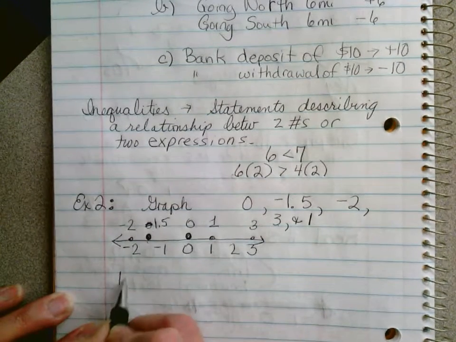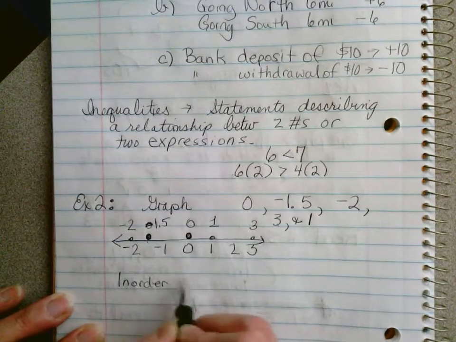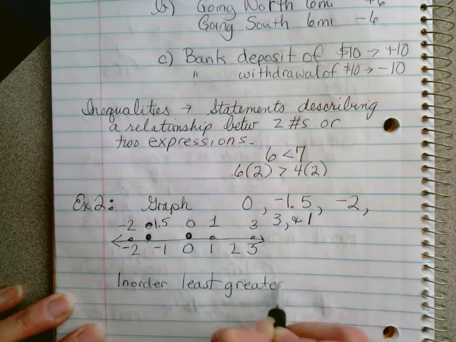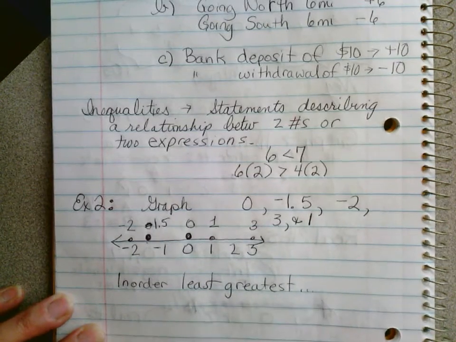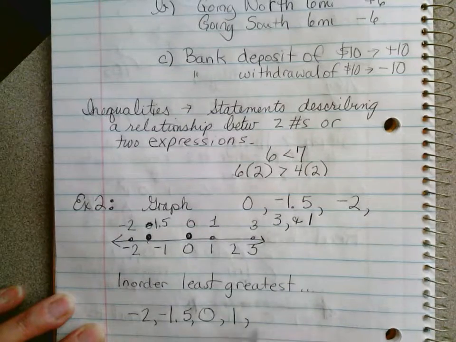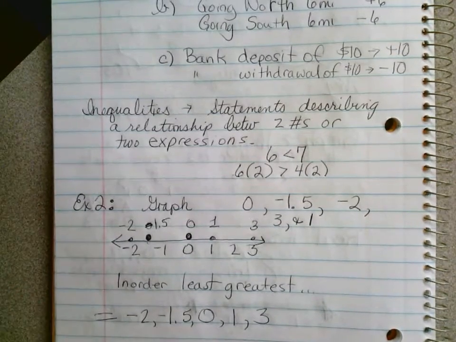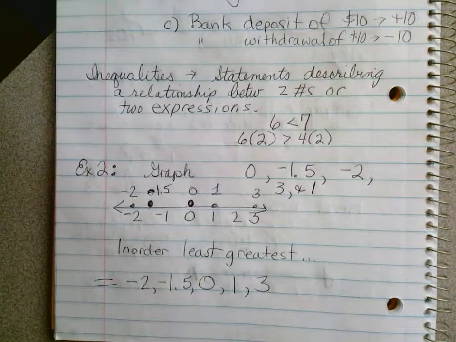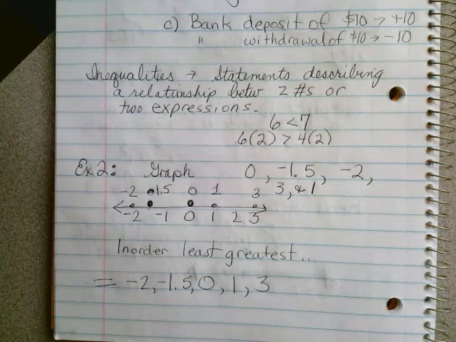That being said, in order, least to greatest, because you'll get asked that, I know that's like old news, but in order, least to greatest, you would have -2, -1.5, 0, 1, and 3. So if you're asked and you're not sure, use a number line. It's kind of helpful.